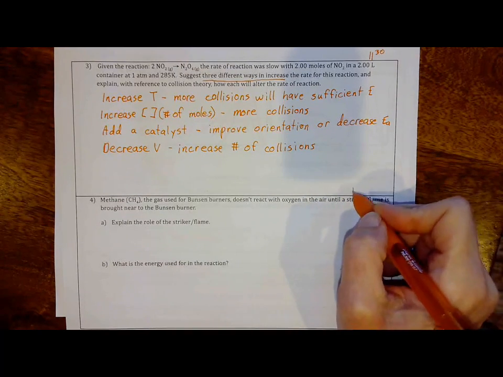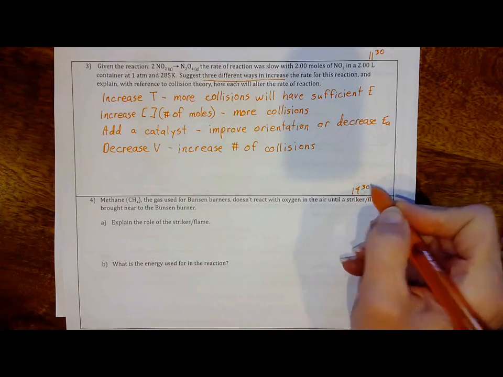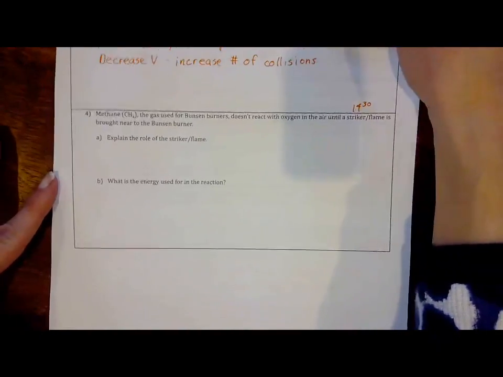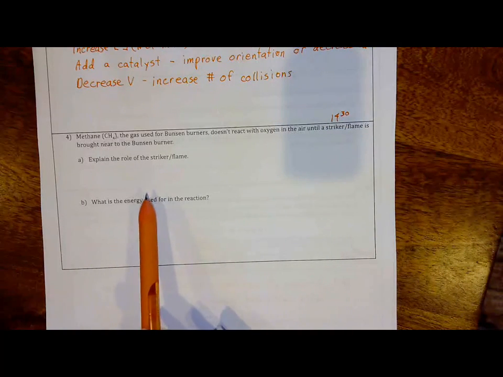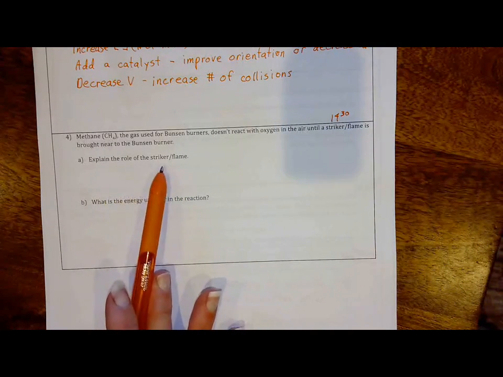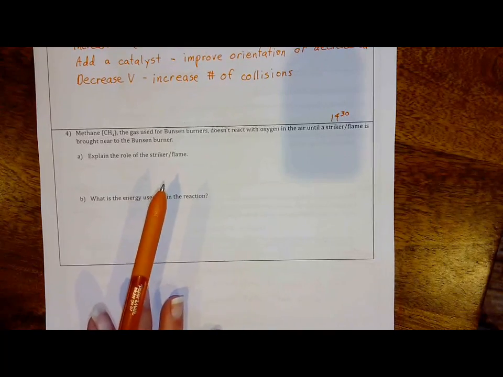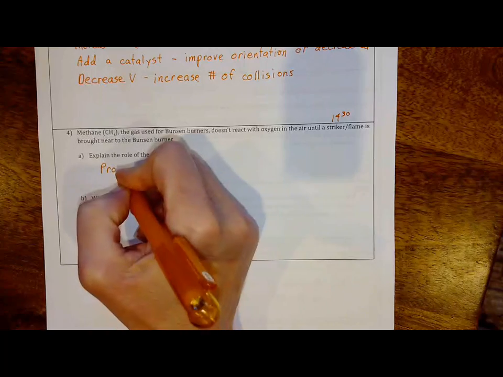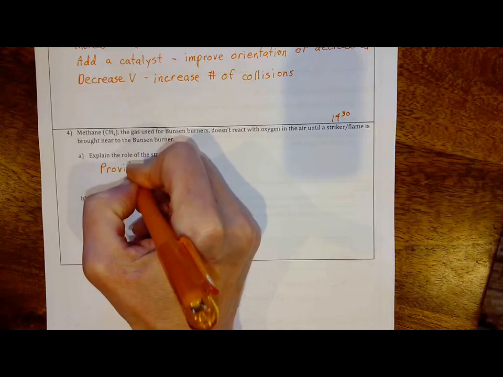Alright, so now, last question says that methane doesn't react with oxygen in the air until a striker or a flame is brought near the Bunsen burner. And you guys have had experience with this in the lab. So what's the role of the striker or the flame? It's to provide activation energy.